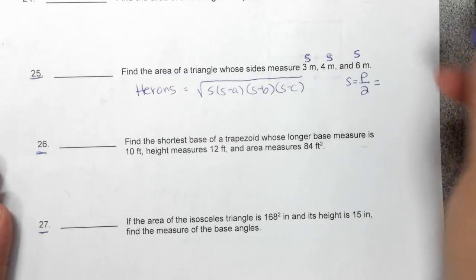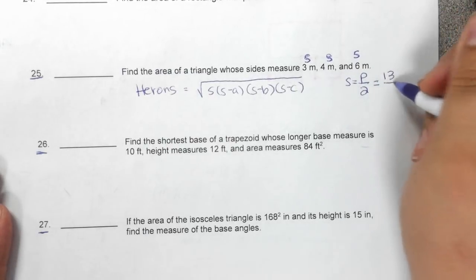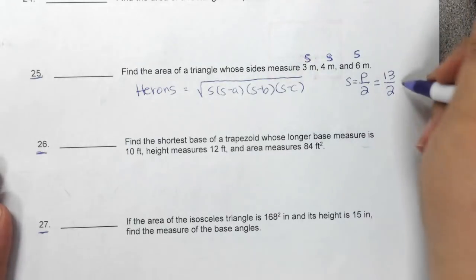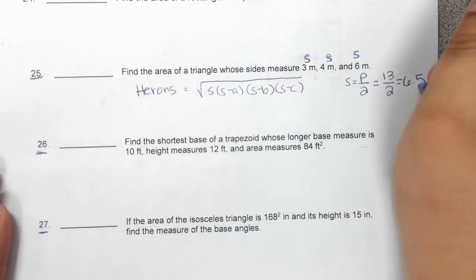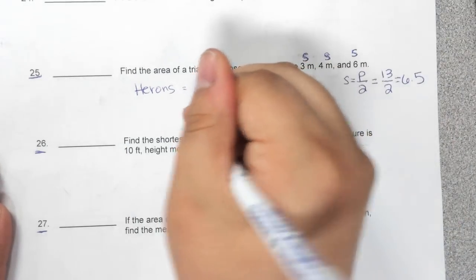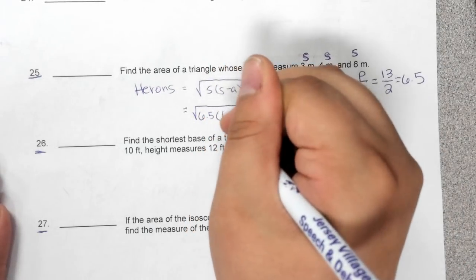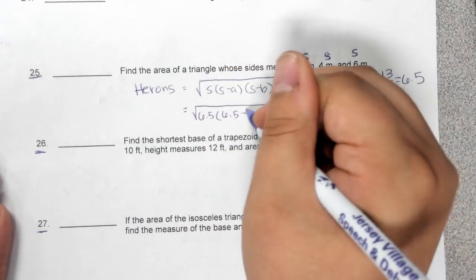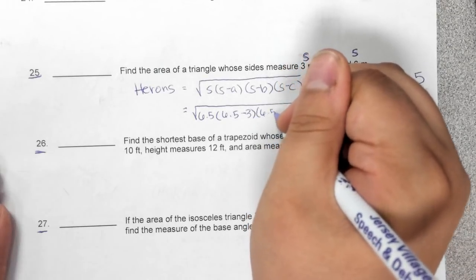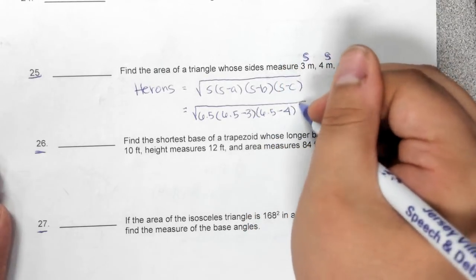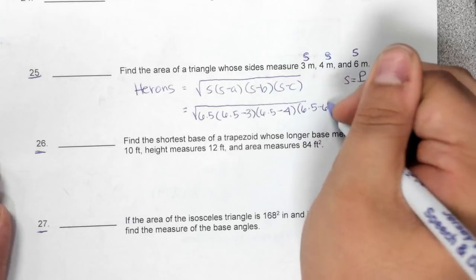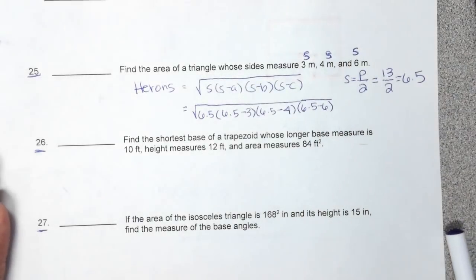What's my perimeter here? Divided by 2 is what? Y'all, you can type this into the calculator: 6.5 times 6.5 minus 3 times 6.5 minus 4 times 6.5 minus 6.